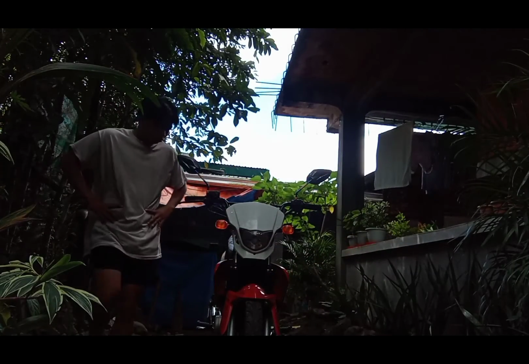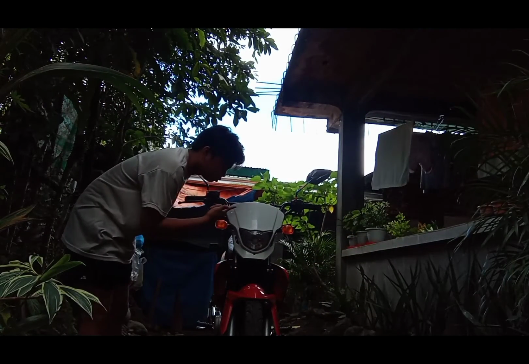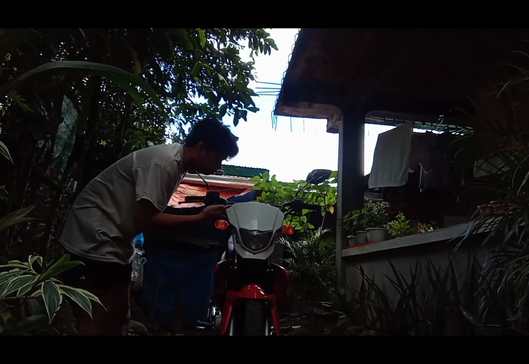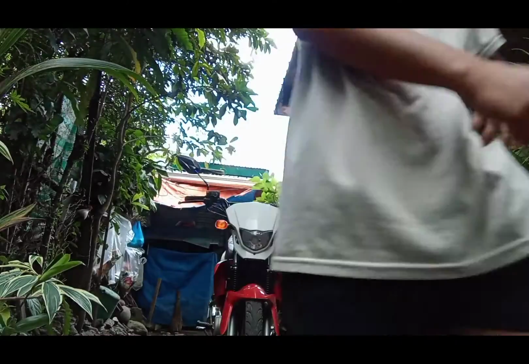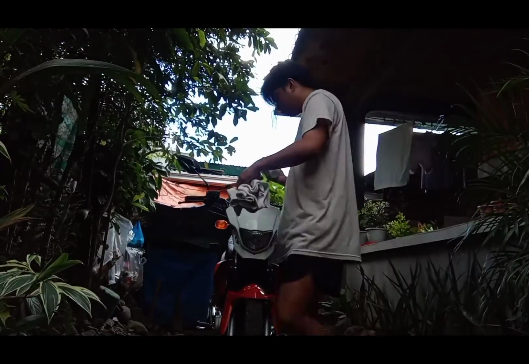One of the functions of the frontal lobe, for example, is the ability to organize. So I noticed that my motorcycle is so dirty and I decided to clean it.